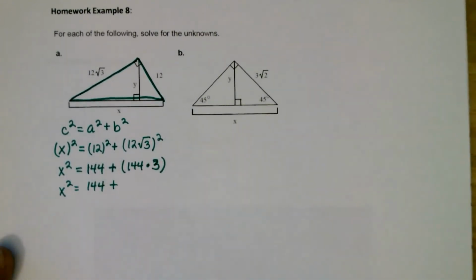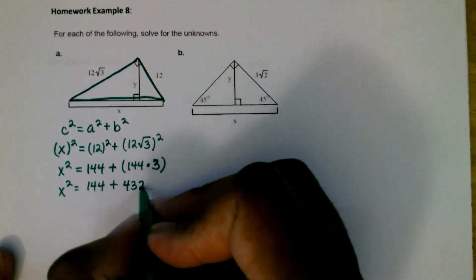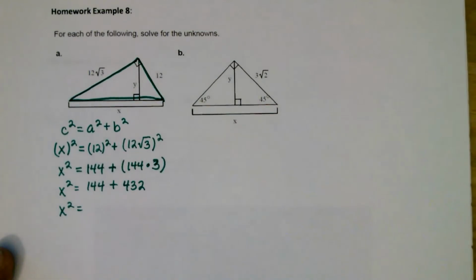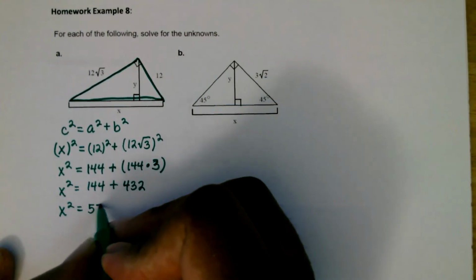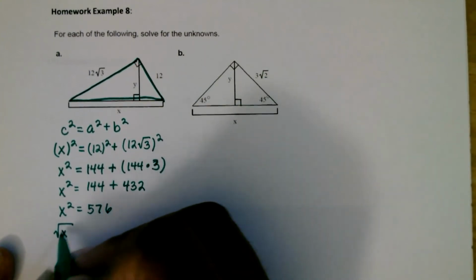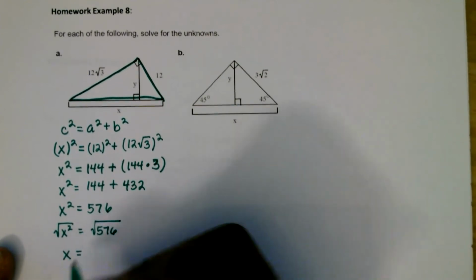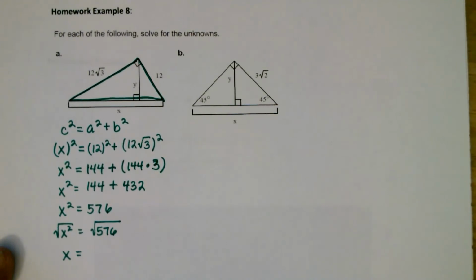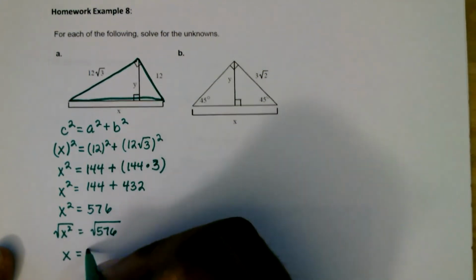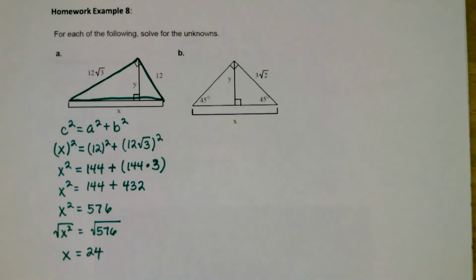And then I'm going to do 144 times 3, which is 432. 432 plus 144 will give me 576. And if I take the square root on both sides, that means x is equal to the square root of 576, that would give me an answer of 24. So in this case here, x will be 24.